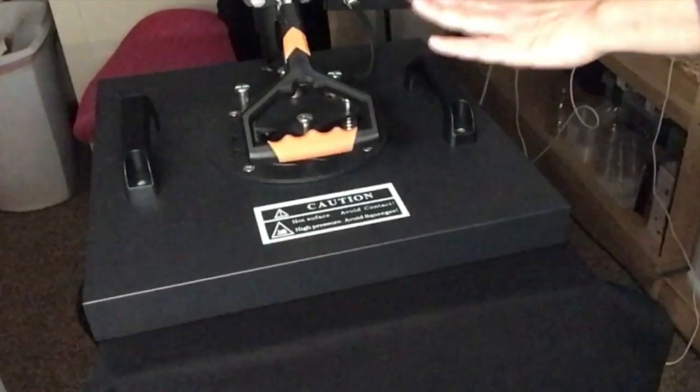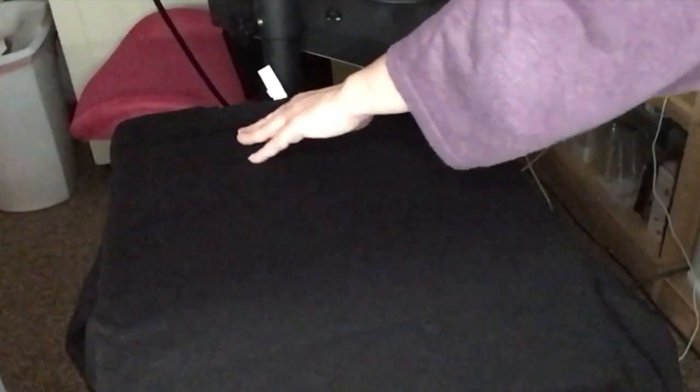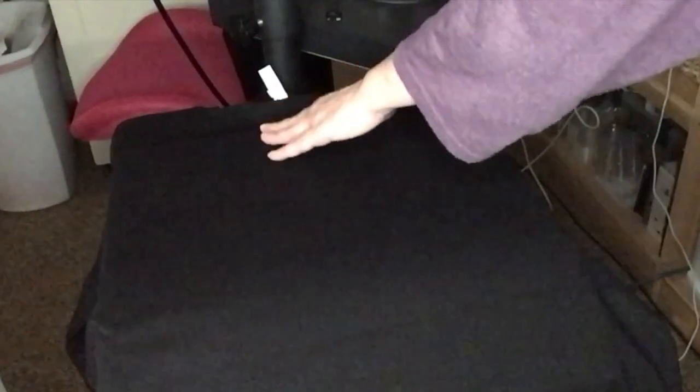I want to get it nice and smooth, but even more importantly, I want to get the moisture out. Now what I'm doing is I'm adjusting the shirt so that the collar is not under where the press will be, or at least there's not going to be pressure on it because I have it over the edge of my pad. Rhinestones are pretty expensive, so I want to take all the precautions I can just to get a really great result. Now these rhinestones are kind of heavy because there's so many of them.